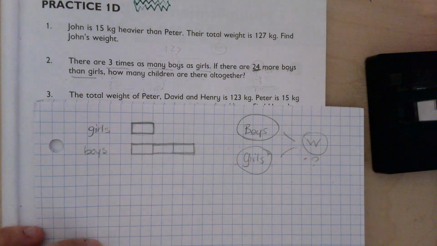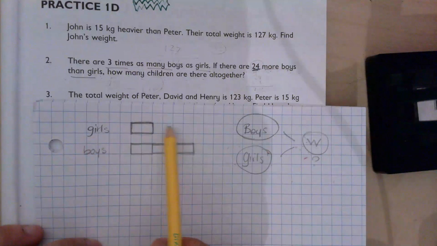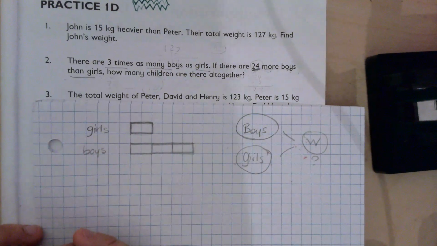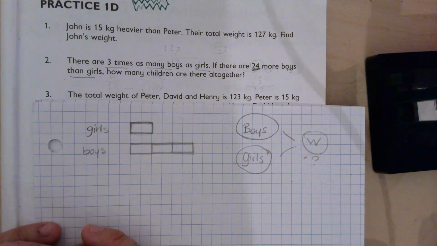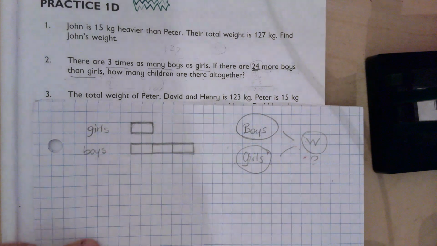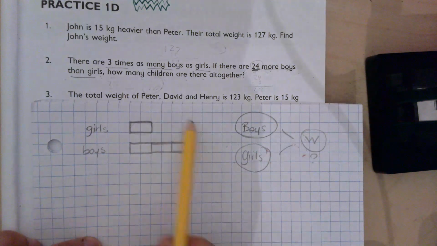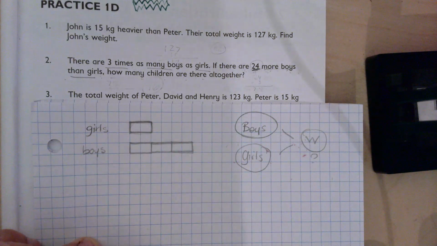So, if you're doing this, I'm just going to let you in on a secret. I'm training you to do algebra, okay? I don't call it algebra because this doesn't look like algebra, but in reality it is.